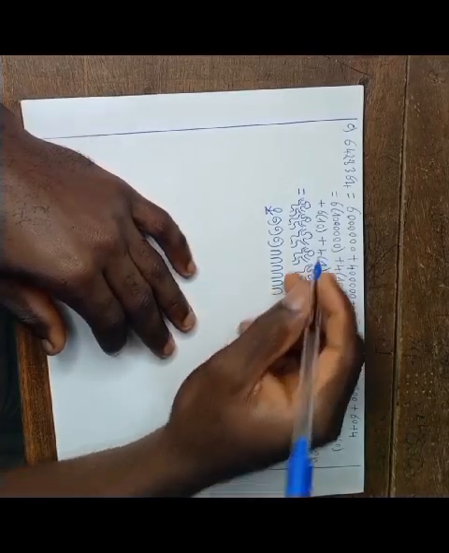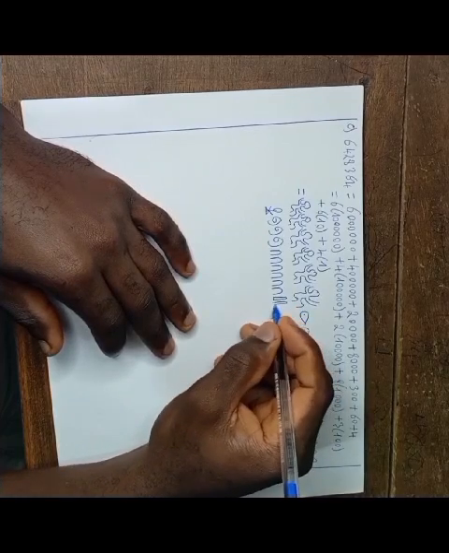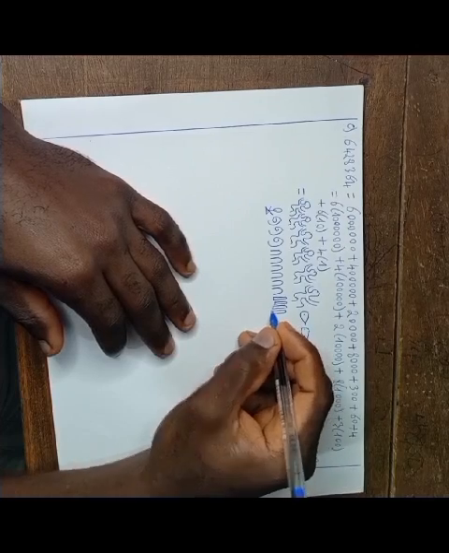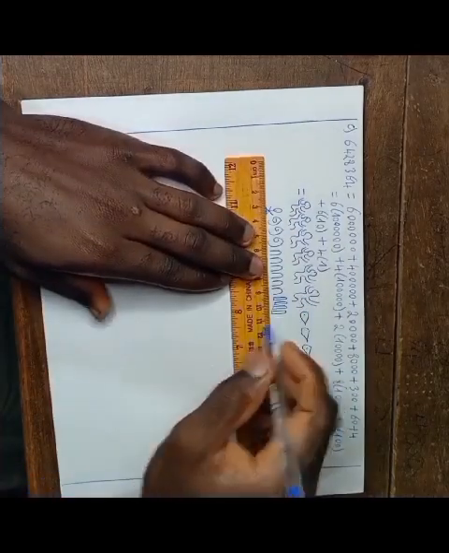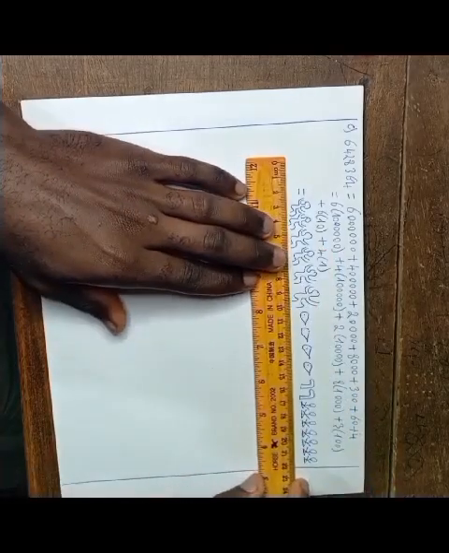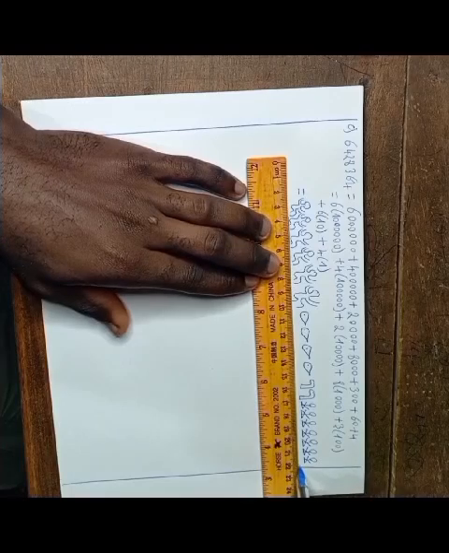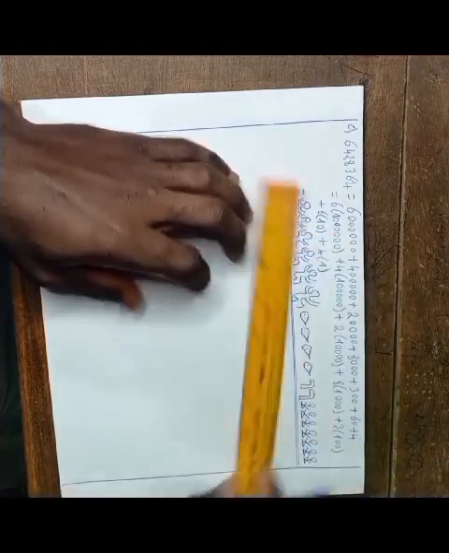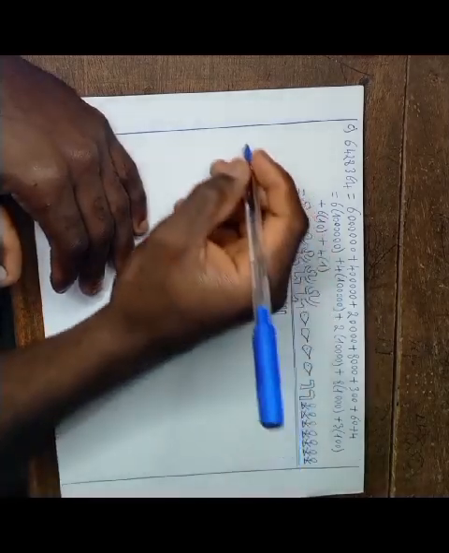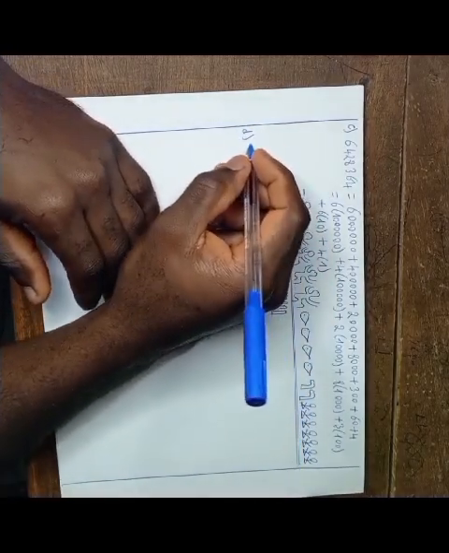And lastly, 4 straight fingers. 1, 2, 3, 4. So this is the number 6,428,364.